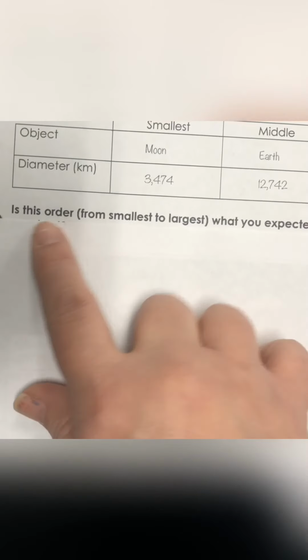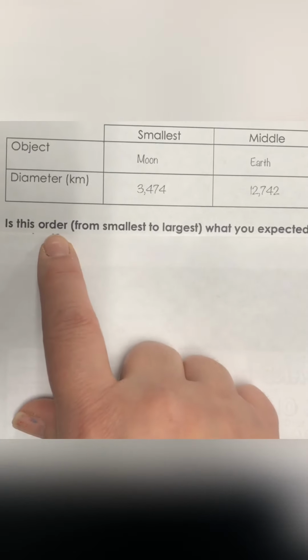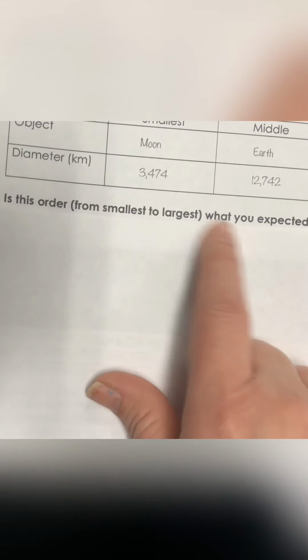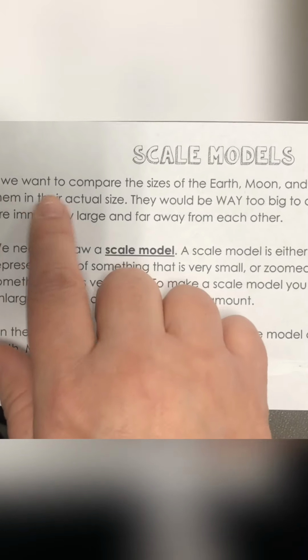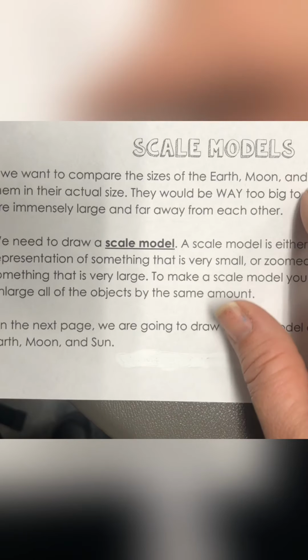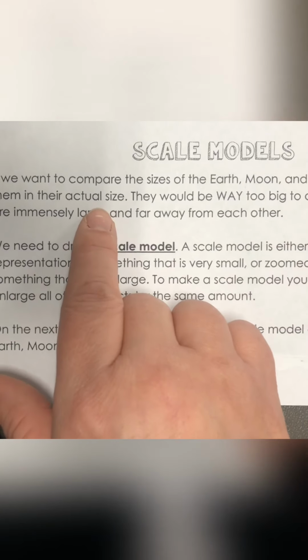So I want you to go ahead and answer this question. Is this the order from the smallest to the largest what you expected it to be, or are you surprised? So go ahead and hit pause and answer this question. All right, if we want to compare the size of the Earth, Moon, and Sun, we cannot draw them in their actual size.